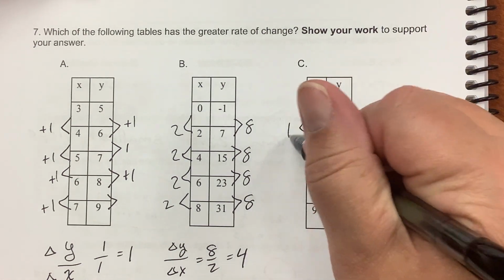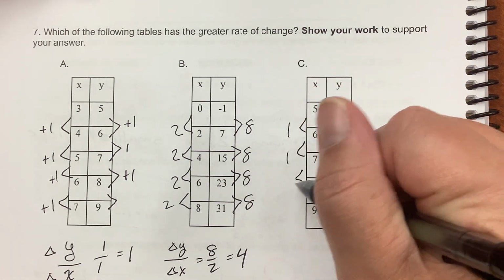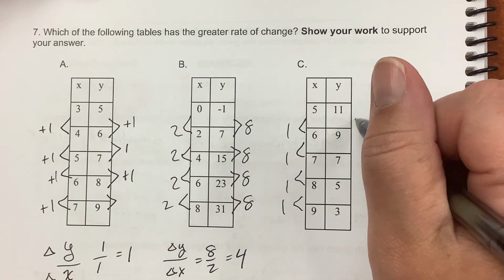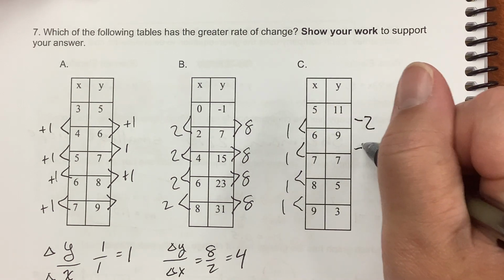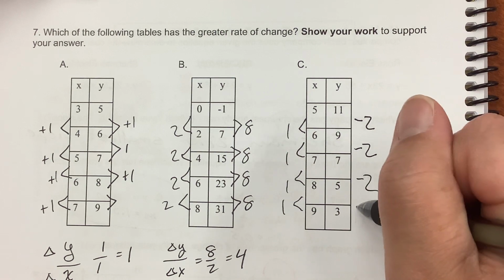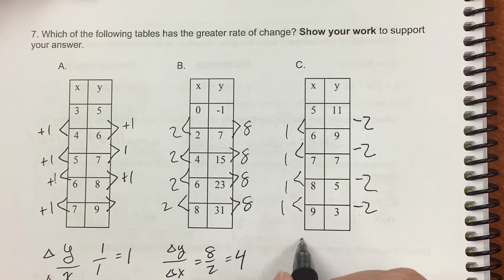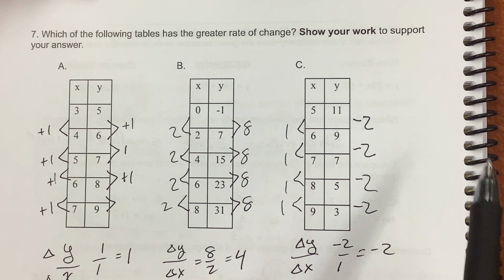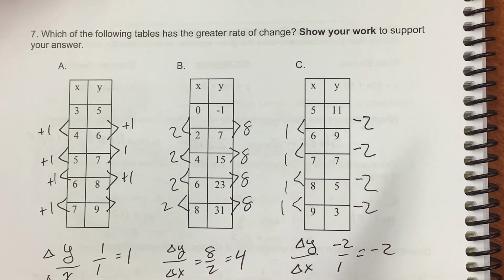And let's see, these are going up by 1. It's easier when they go up by 1. And these are going down by 2. So my change in y over my change in x is -2 over 1, which is -2. Which of the tables shows the greatest rate of change?